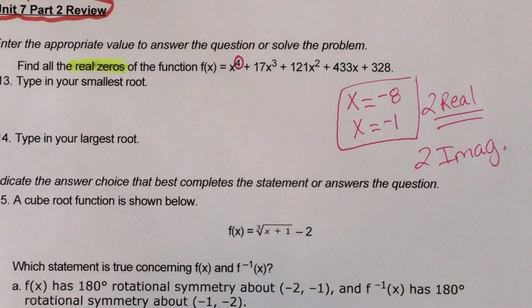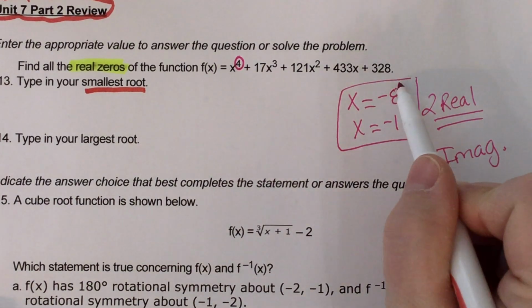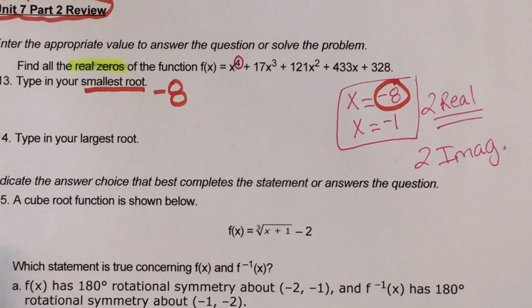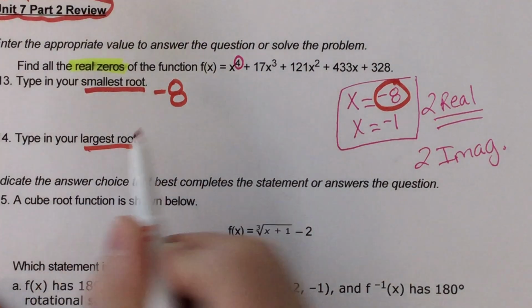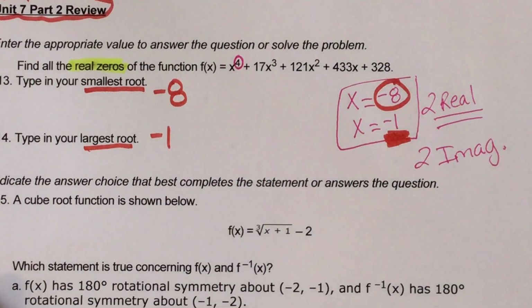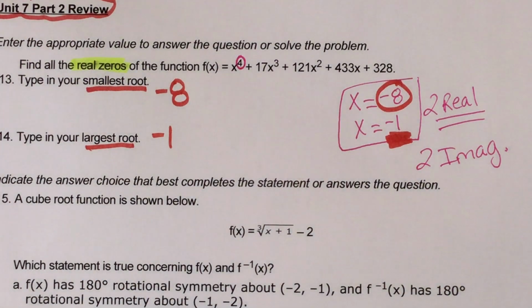First it wants the smallest root, or the smallest 0. So -8 is our smallest 0, or smallest root. Then it wants the largest root, or the largest 0, and -1 is the largest one. So that's the smallest, that's the largest. The other 2 answers are imaginary, which is why we're not seeing it touch the x-axis.